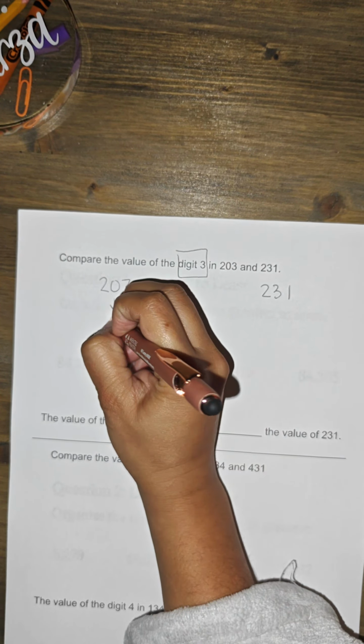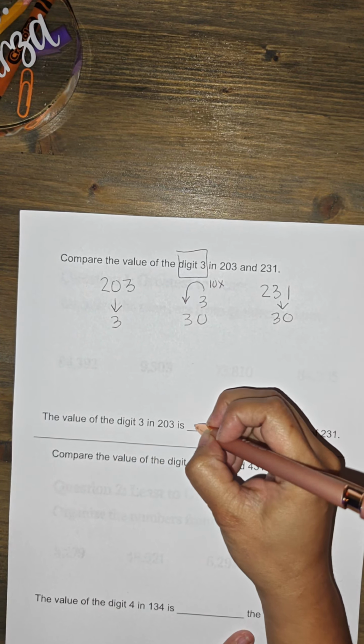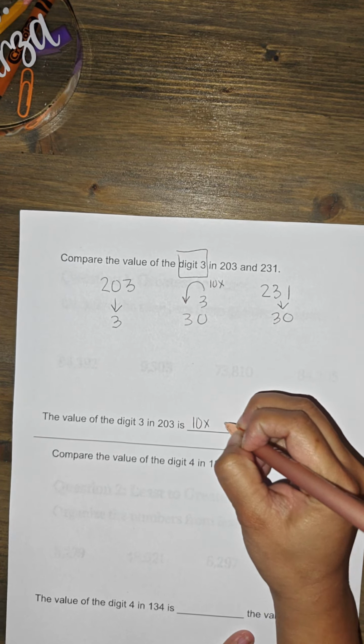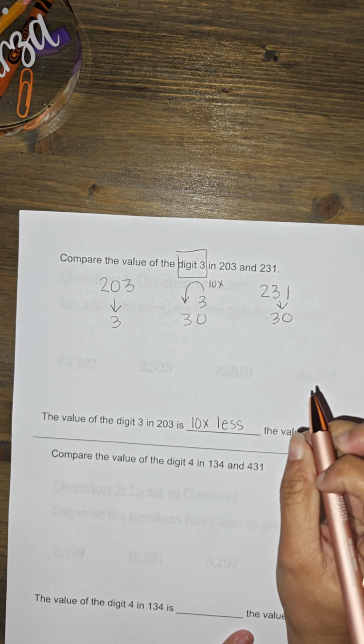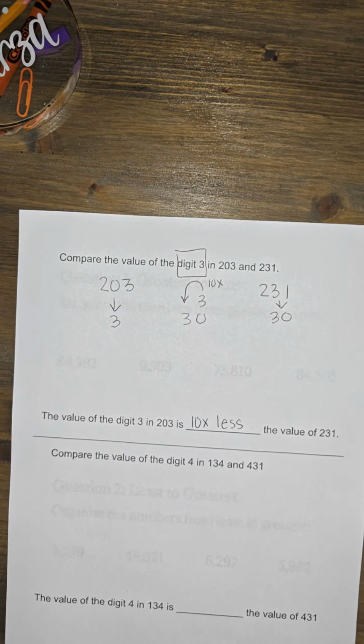Notice that this time the number on top is smaller. Okay, it's smaller than the one on the bottom. So we still skipped one time, one little bump, so that's 10 times. But because the 3 is smaller, now we're going to put that the value of the digit 3 in 203 is 10 times less because it's smaller than the 30. Okay, let's try that one more time.